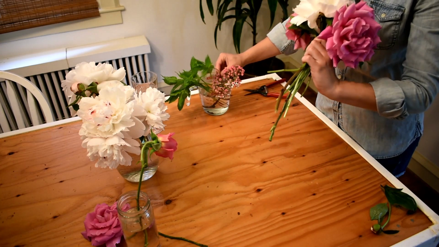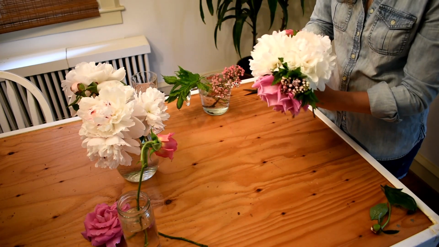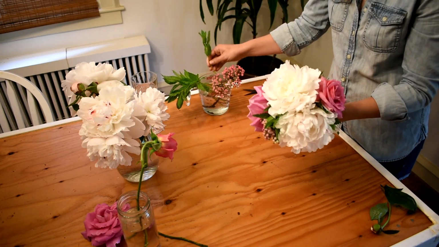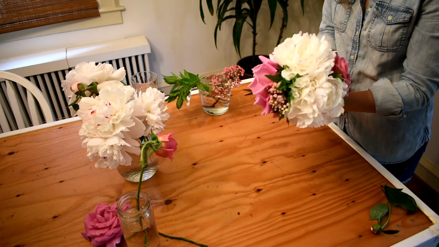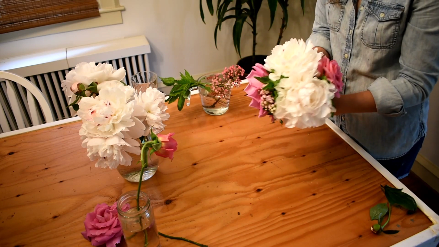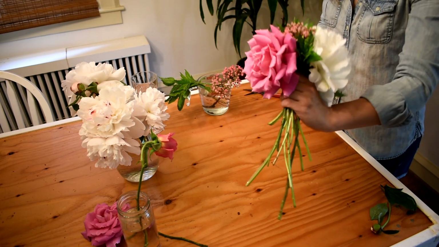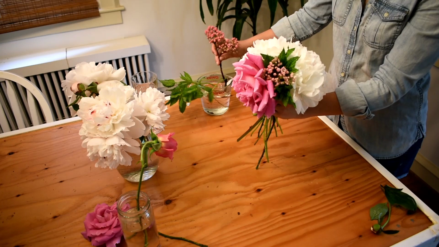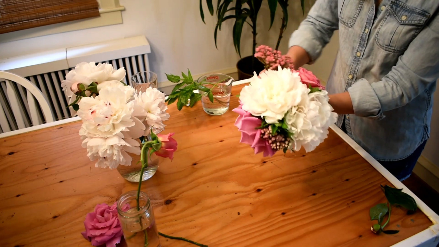Okay, looking great. I'm going to keep turning, keep adding foliage. The peonies and the roses are so big and beautiful that I could add just a few more stems and honestly stop there, but I'm going to go ahead and use this mountain laurel.